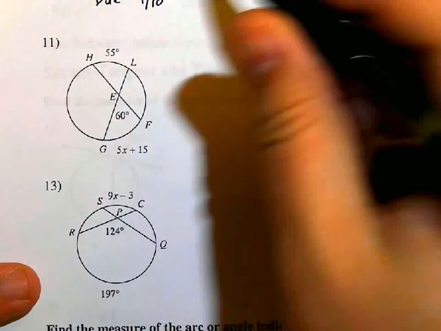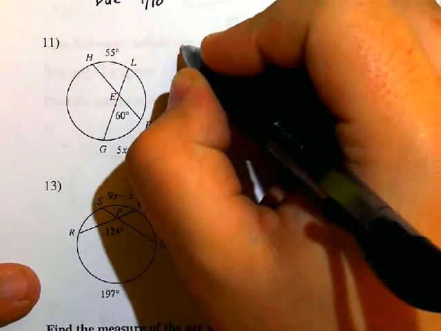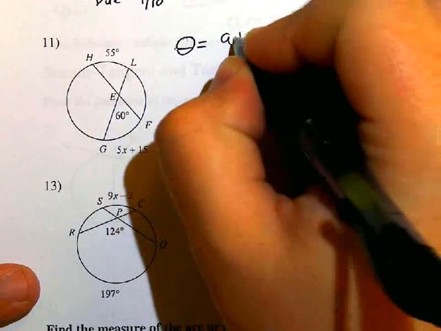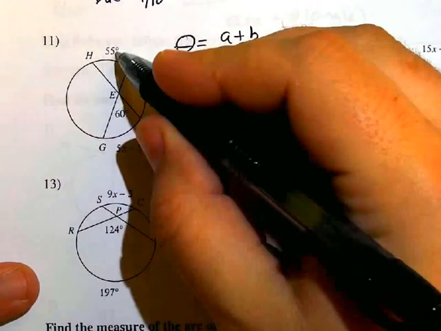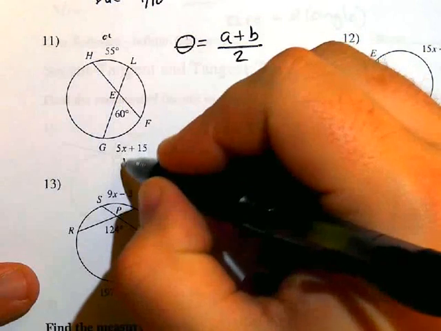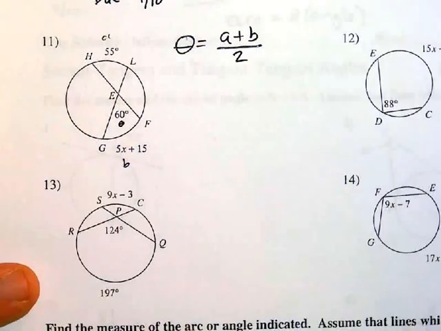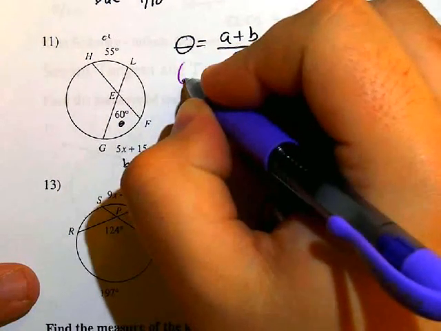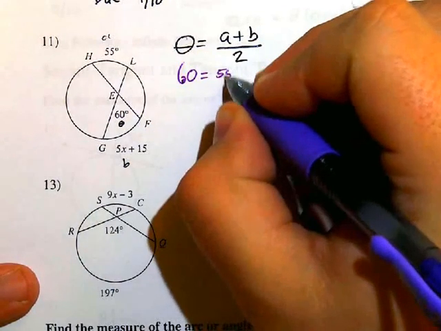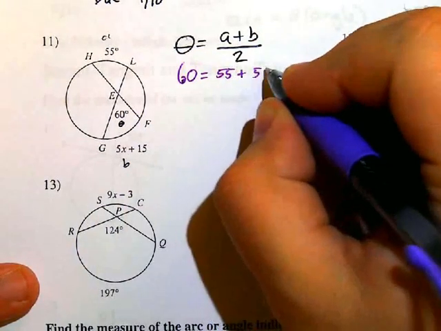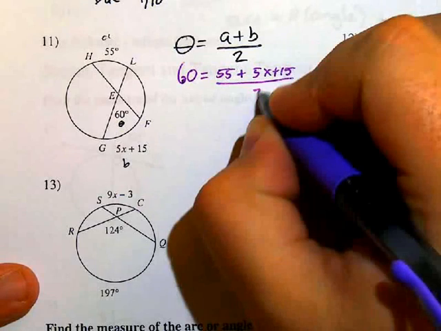So let's go ahead and utilize the idea that theta is equal to the average of the two arcs, A plus B over 2, right? So this is arc A. We'll call this arc A, and we'll call this arc B, and we'll call this angle theta. So plug in what we do know. We do know that this is 60 equals, and then A, we can call that 55, plus B, we can call that 5x plus 15, all divided by 2.